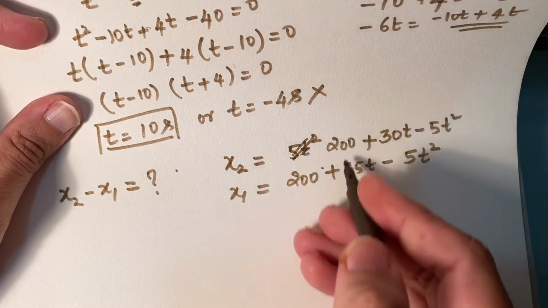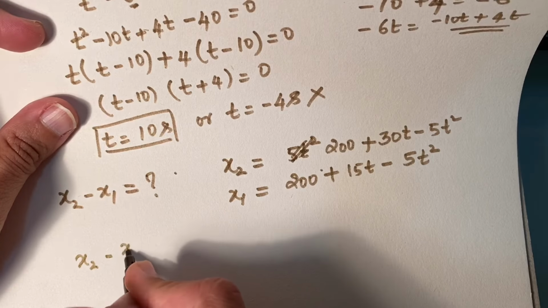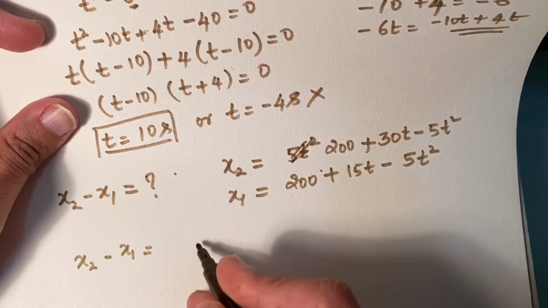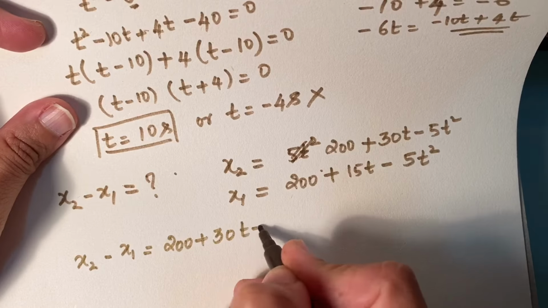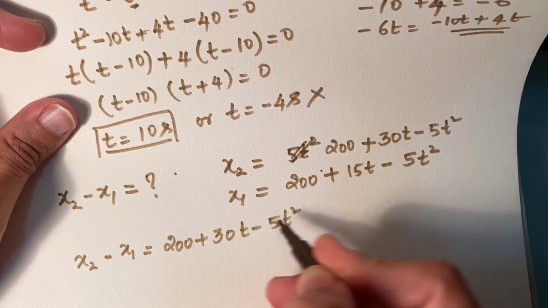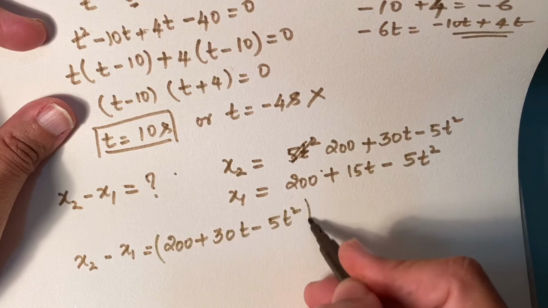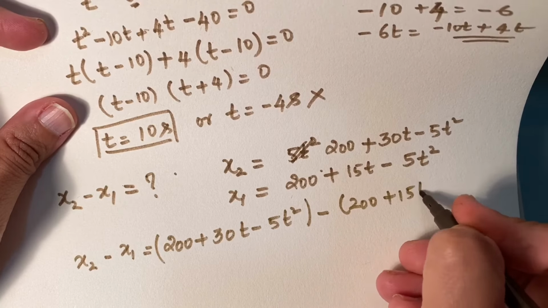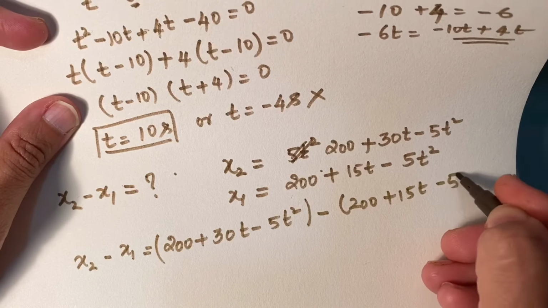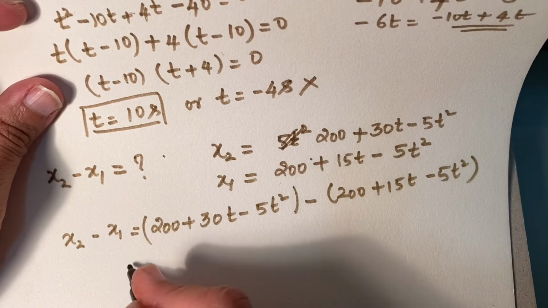So I'll just substitute in this and find out what is the value of x2 minus x1. So x2 minus x1 would be x2, which is 200 plus 30t minus 5t squared. These are the equations that we had got when we substituted the given values, minus 200 plus 15t minus 5t squared, right?